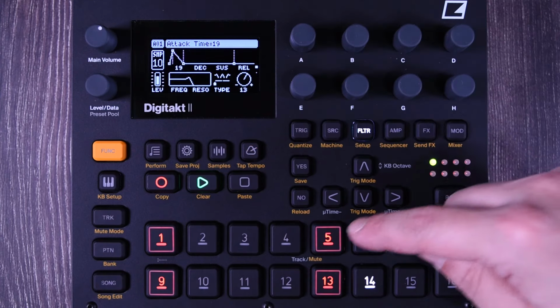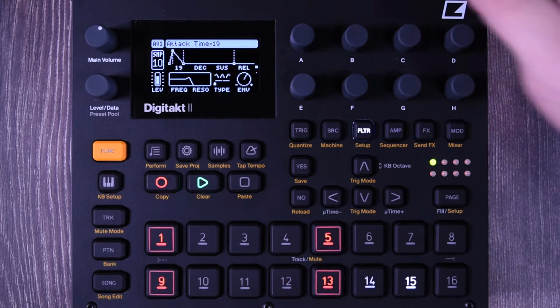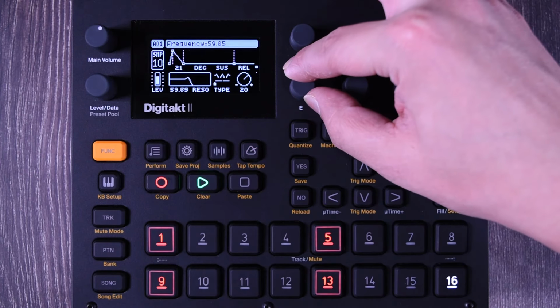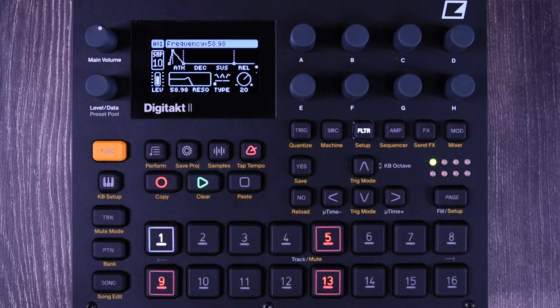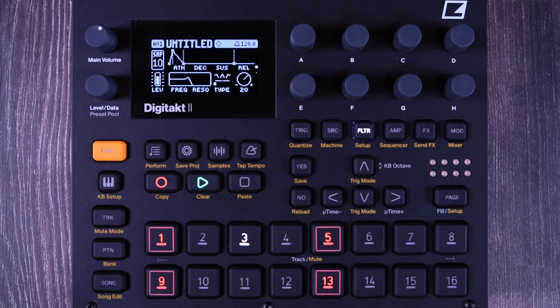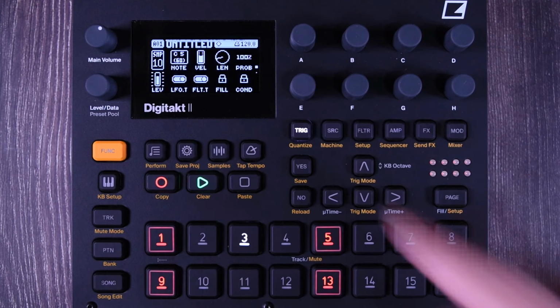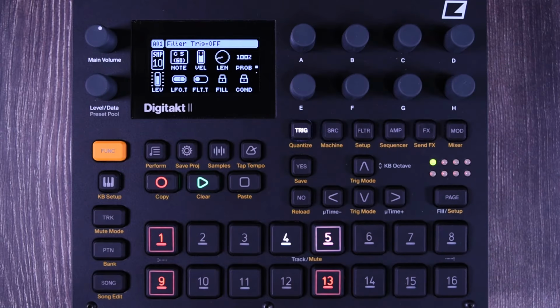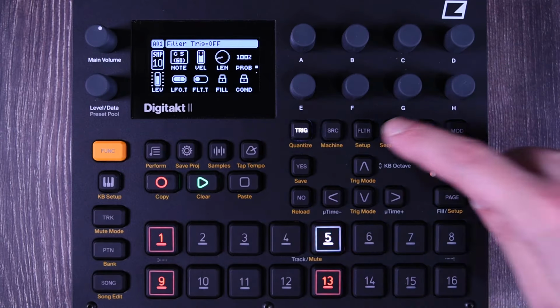And notice that every time we hit a trigger, it's modulating the cutoff. That's the whole point. Each trigger will fire the envelope and trigger the envelope to move the cutoff, and we get that modulation. That's the option. If I turn this off, notice that the triggers will not trigger the envelope filter.